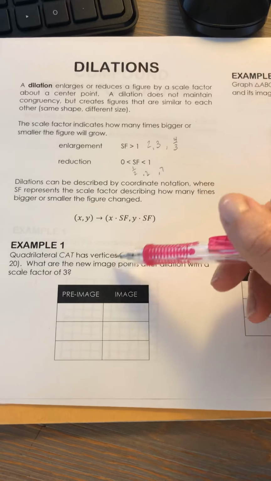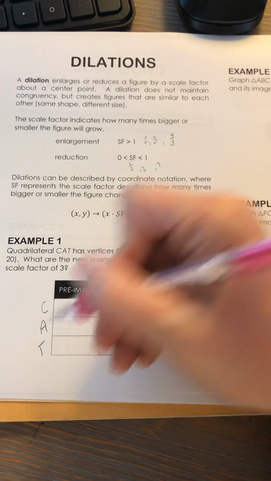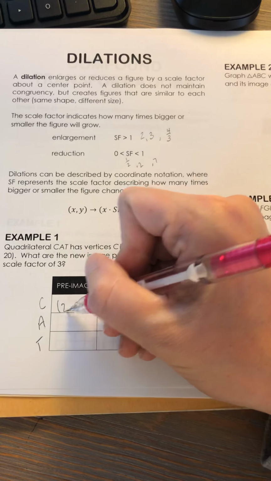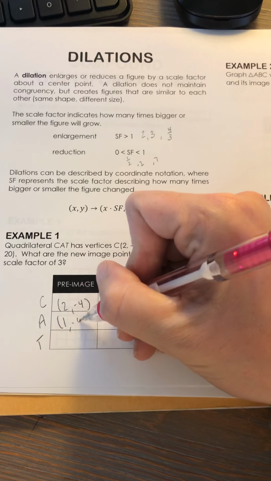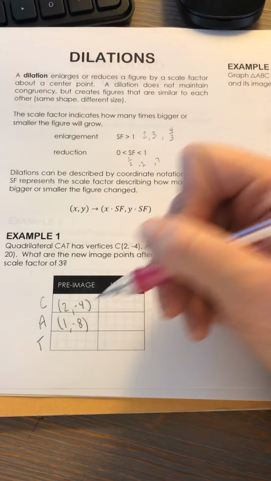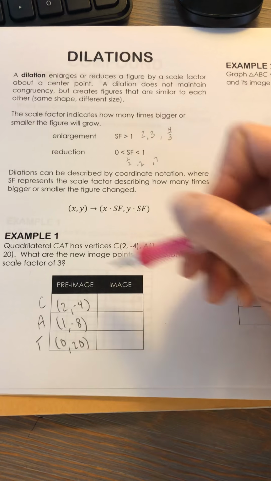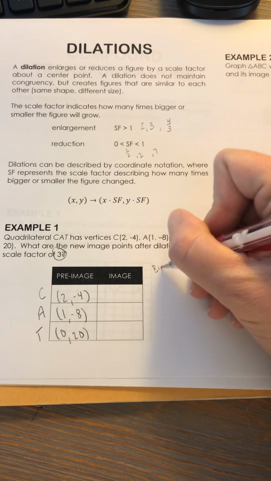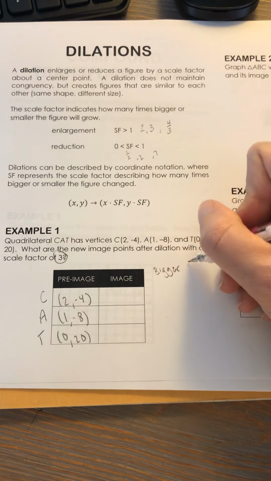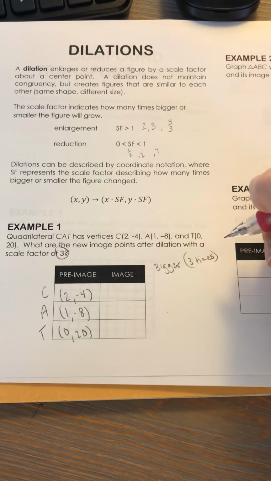So if we have these three coordinate points, C, A, T, this one's going to spell out cat. We have C at 2, -4, A at 1, -8, and T at 0, 20. Our image, our new figure, has a scale factor of 3, so it's going to be bigger, 3 times as large, okay?